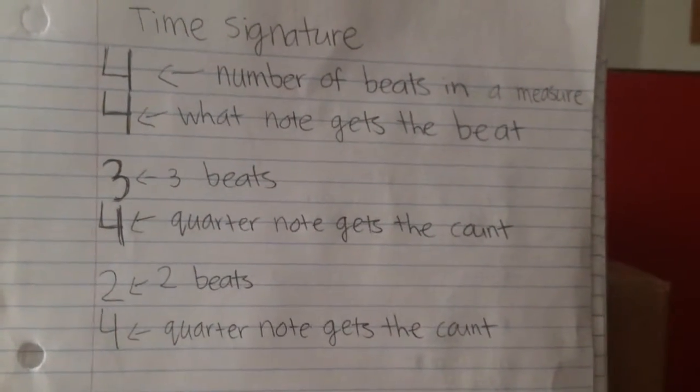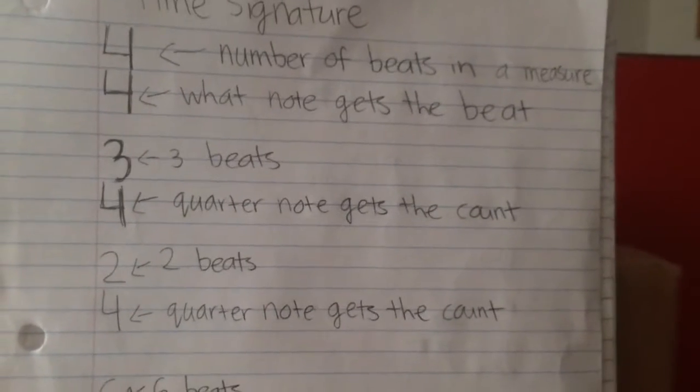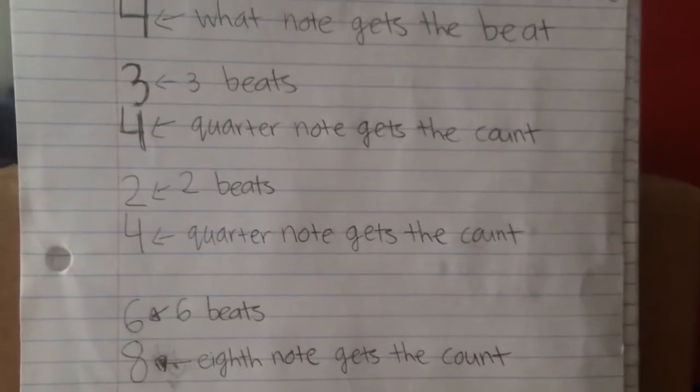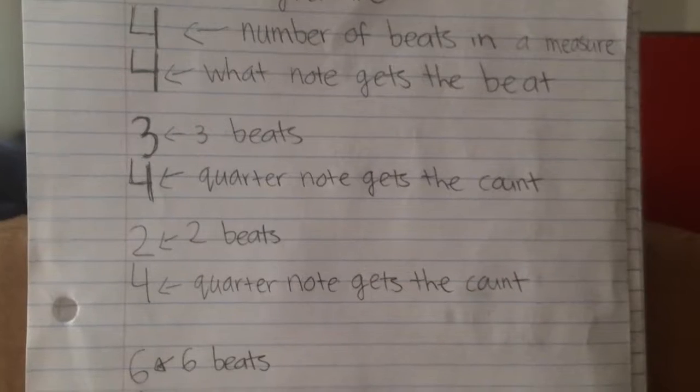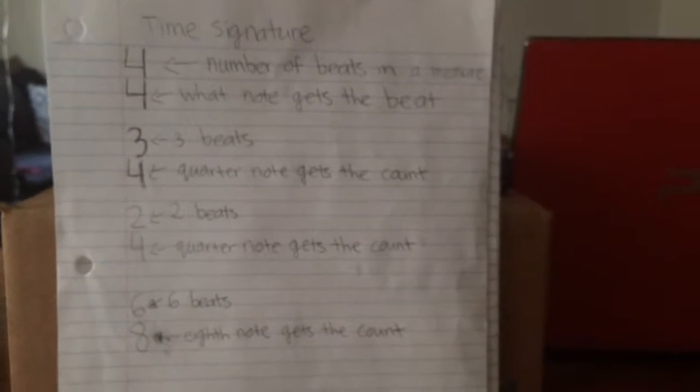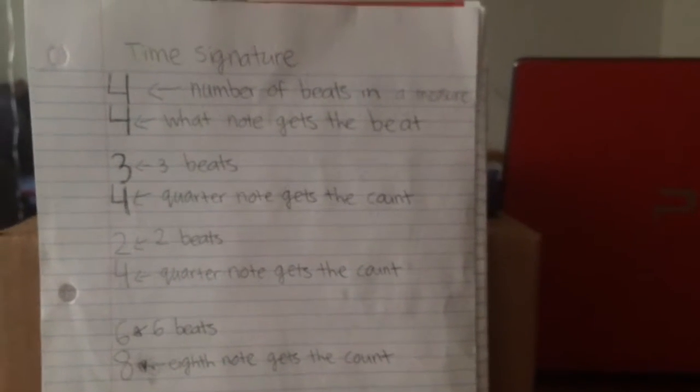And just as a fun bit of trivia, there are some really wacky time signatures out there. I've played a 3/2, I've seen a 5/4, I've played 9/8 before, but these are going to be your most common. So if you can get these down, you guys are well on your way to mastering music.